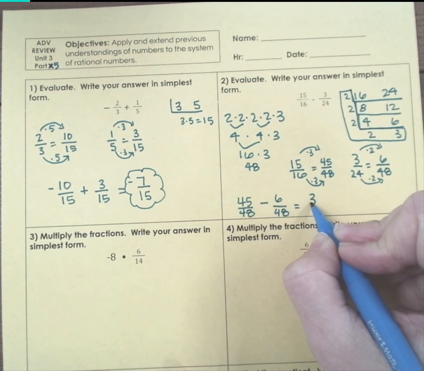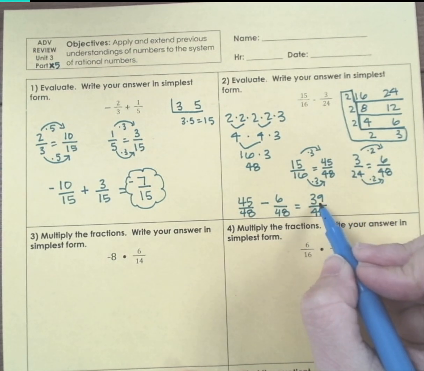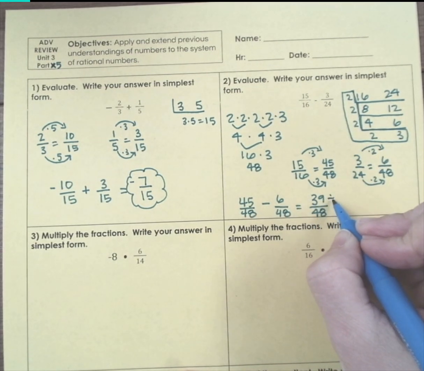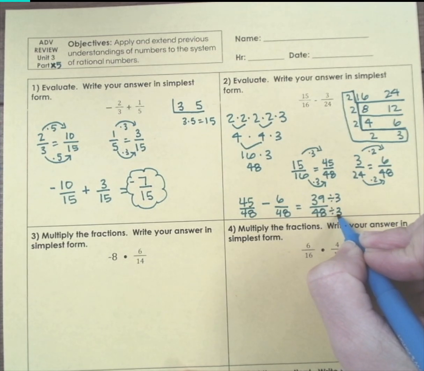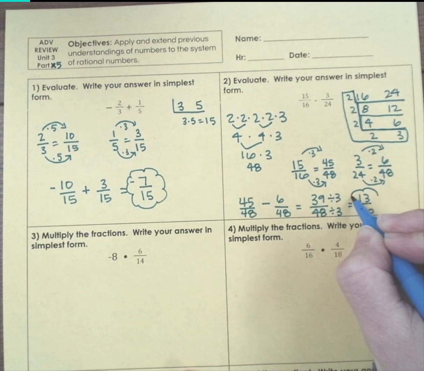Which gives me 39/48. They're not both even, but I know that they're both divisible by 3 because the sum of the digits is divisible by 3. So I can simplify this by dividing both by 3, which gives me 13/16.